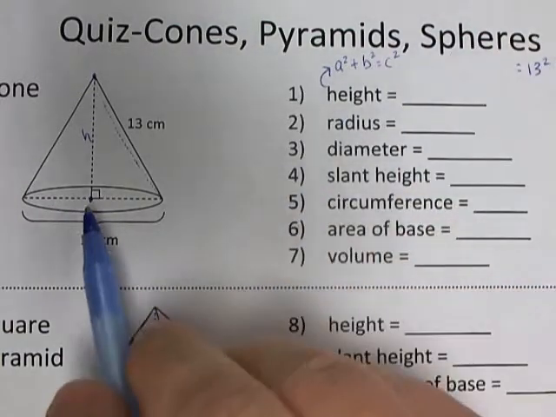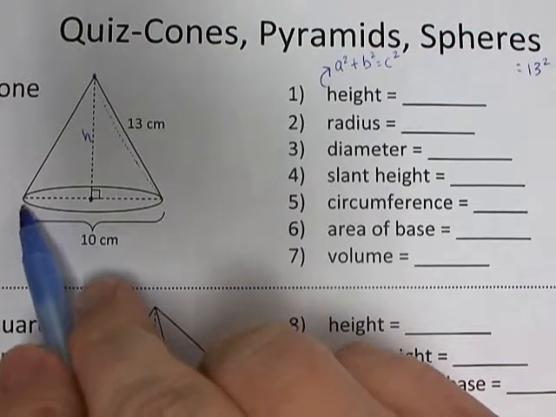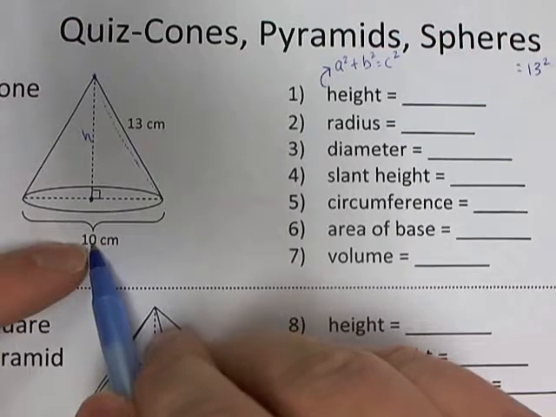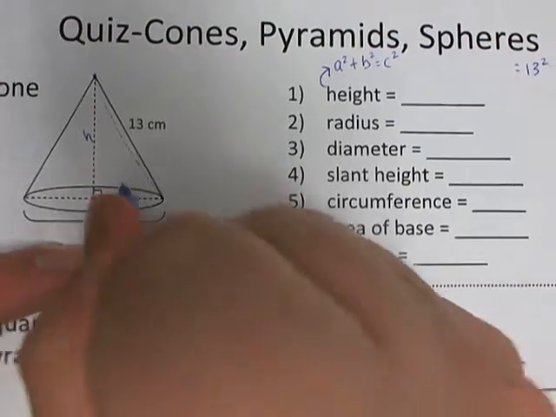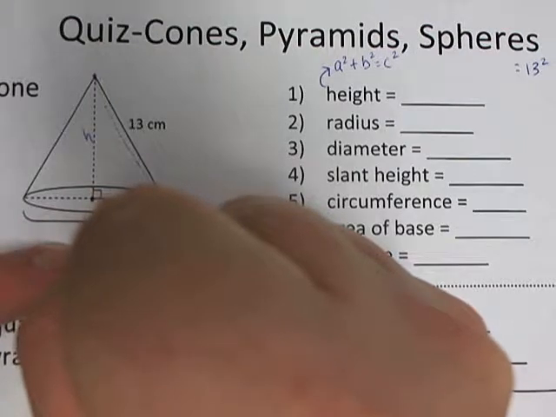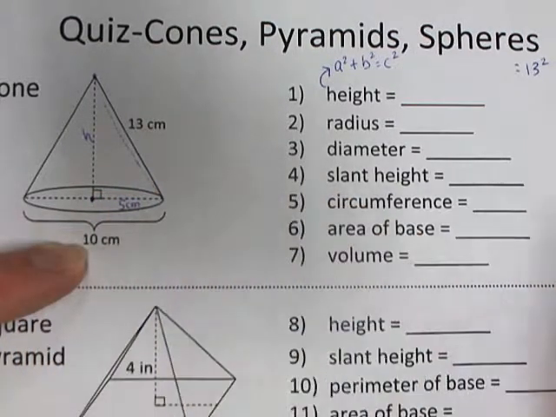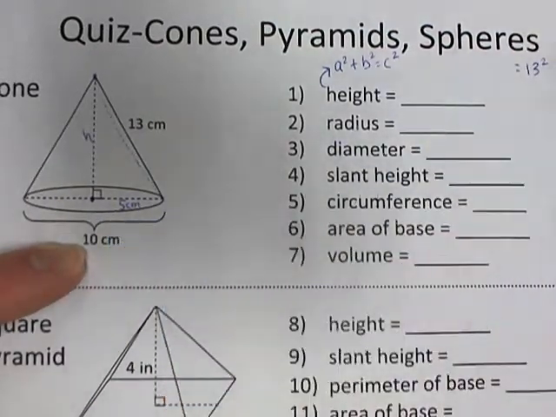Now, we don't have a or b, but we do know the diameter of this base is 10 centimeters. So the radius must be 5 centimeters. So this measurement is 5 centimeters, and that's also the length of one of the legs of the right triangle.